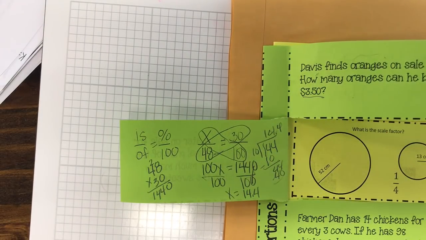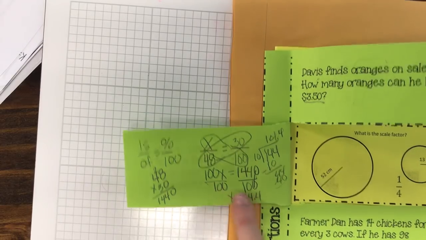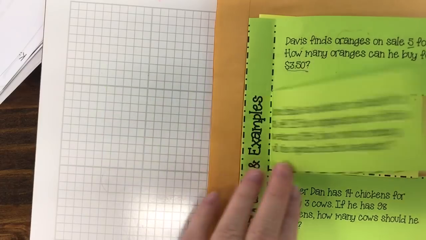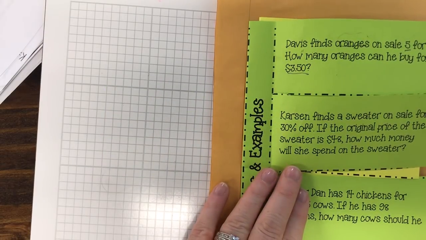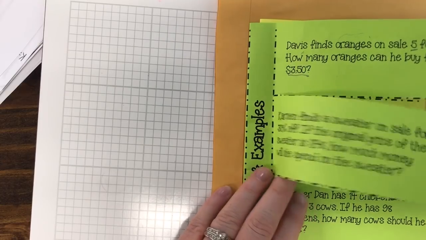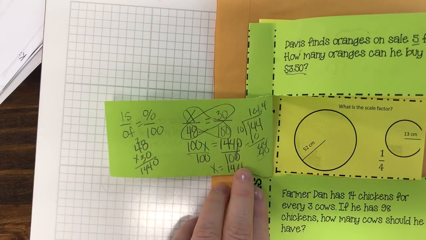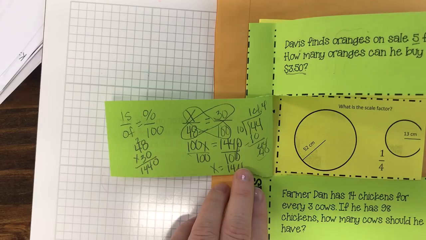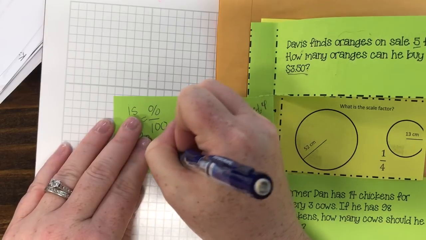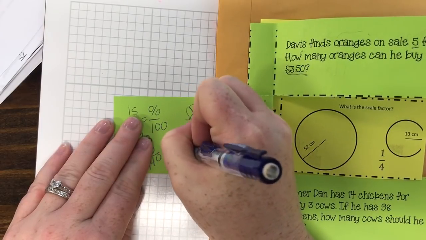So the discount taken was $14.40. What does it ask us? It says, how much money will she spend on the sweater? Okay, so that's not the end of our work right there. Once we find the $14.40, what do we have to do with that? Subtract from what? The original price. Okay, so we say 48 minus 14.40.